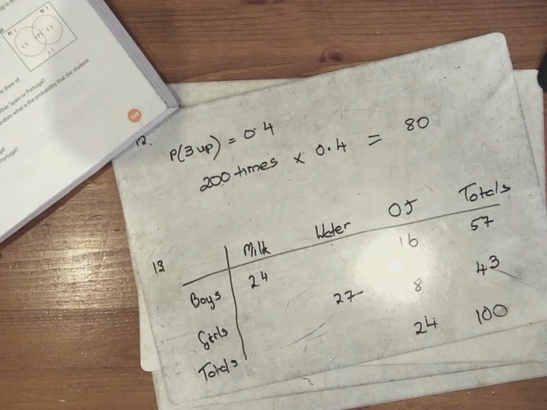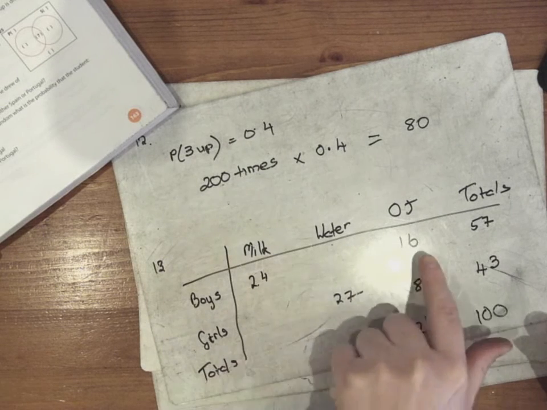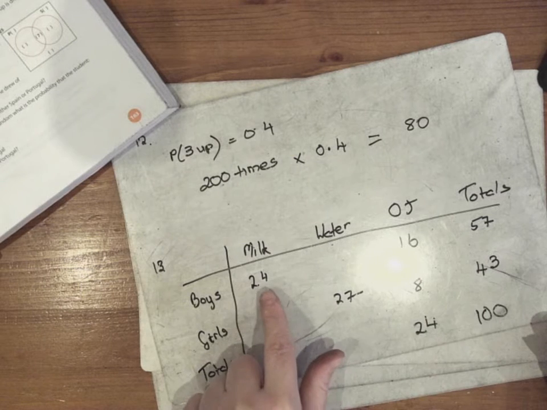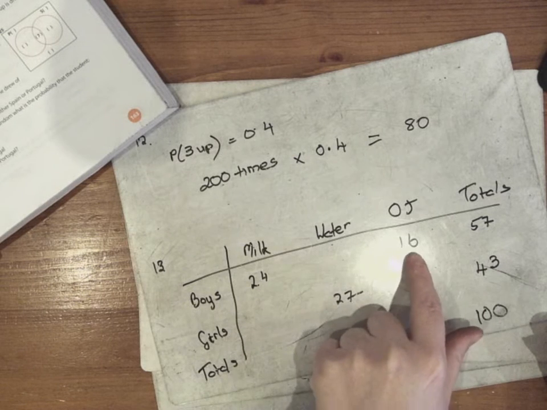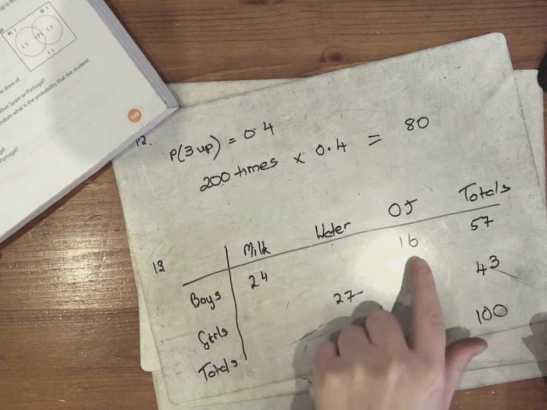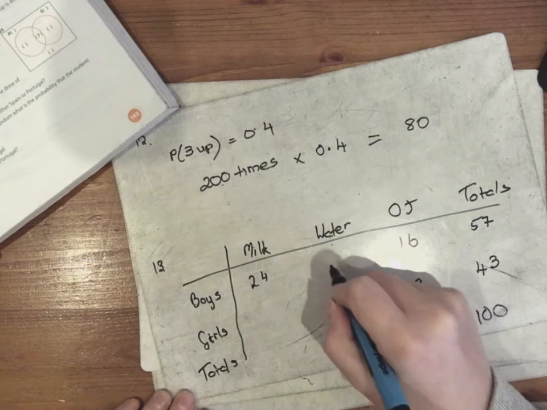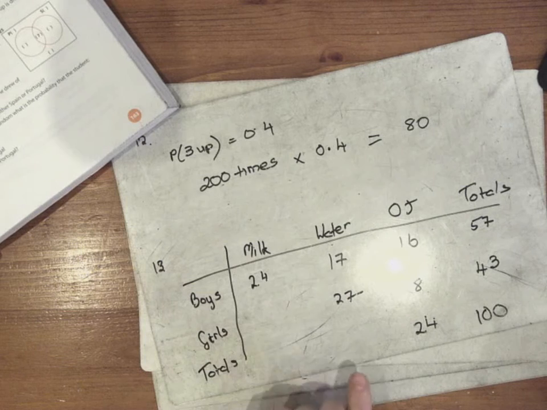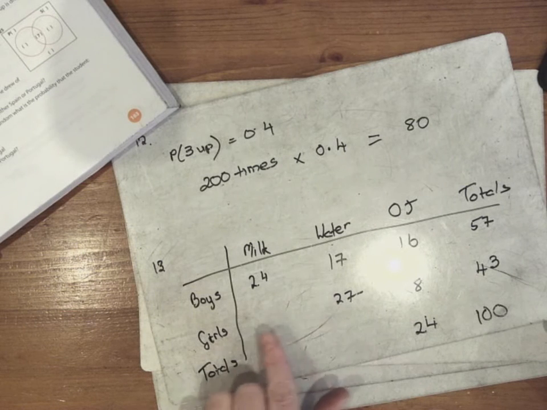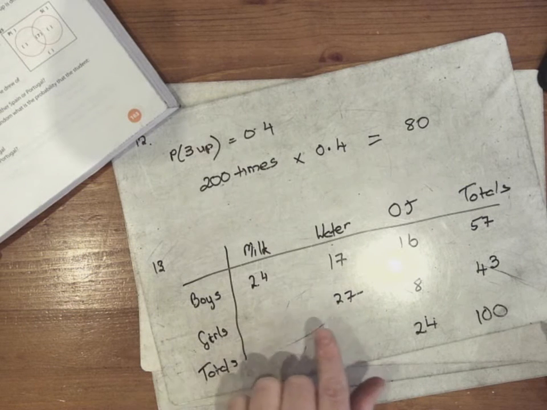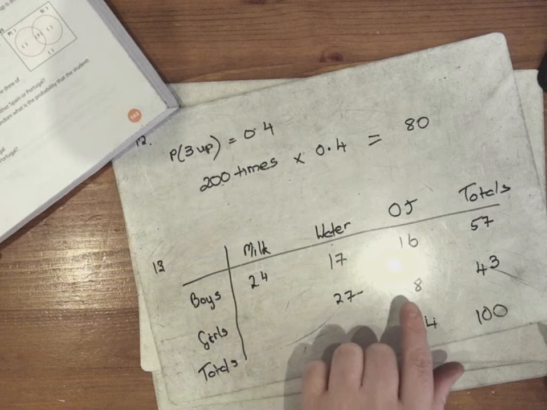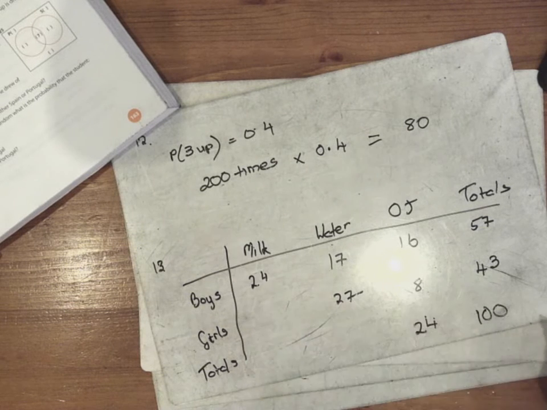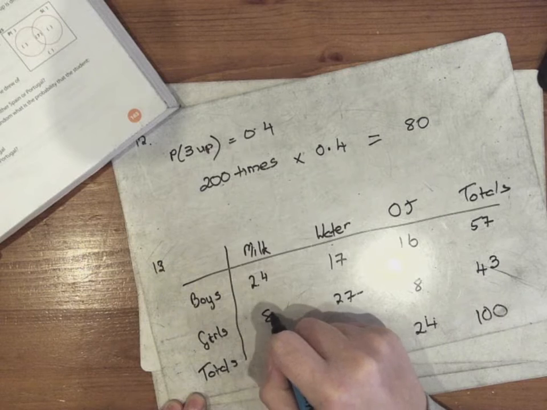Okay? The next thing here across the top, I have all the boys is 57 boys. So 24 drank milk, 16 drank orange juice, that's 40 accounted for. So there's 17 missing, so they must have drank water. Here the girls were missing the ones who drank the milk, but 27 drank water and 8 drank orange juice, that's 35. So there's a shortage of 8 there.